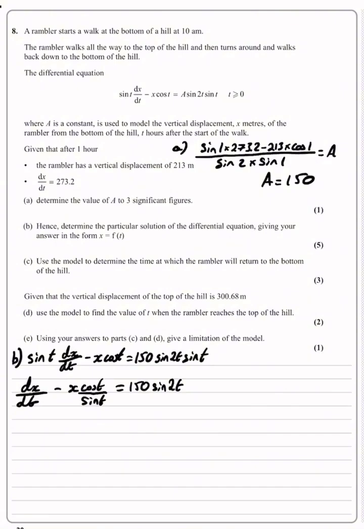Then the integrating factor, so we know e to the power of the integral of cos t over sine t, that's going to be e to the natural log of sine t, with the minus out the front. So that's ln of 1 over sine t, or if you prefer, ln of cosec t. Cancel the ln's with the e's, and so we get cosec t.